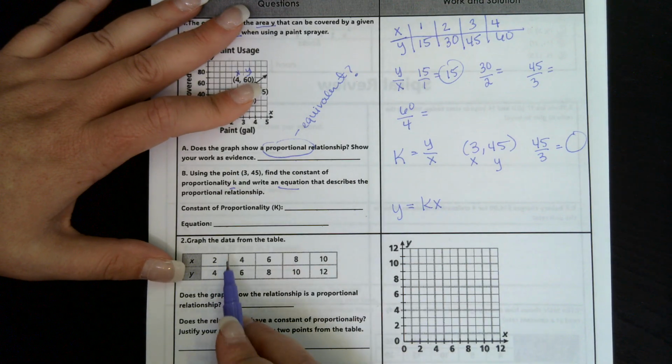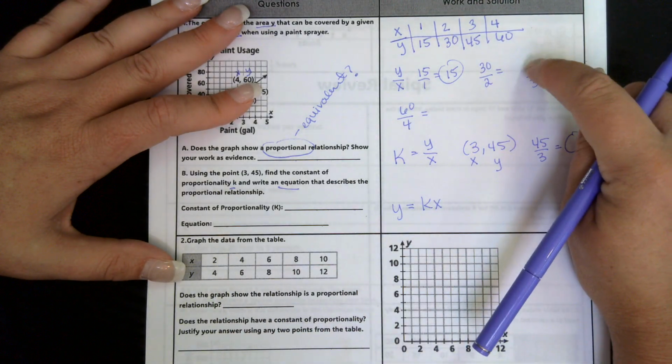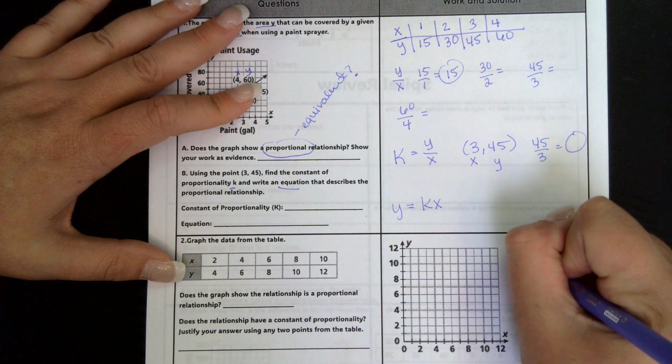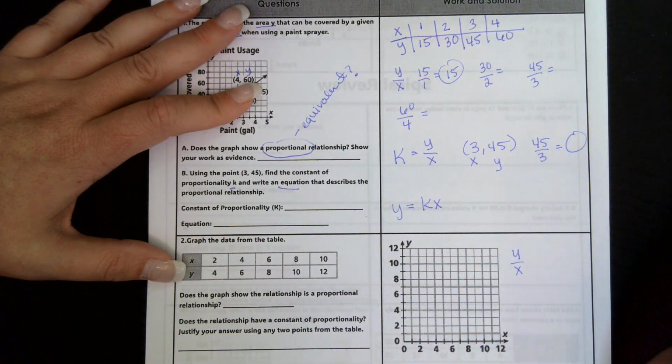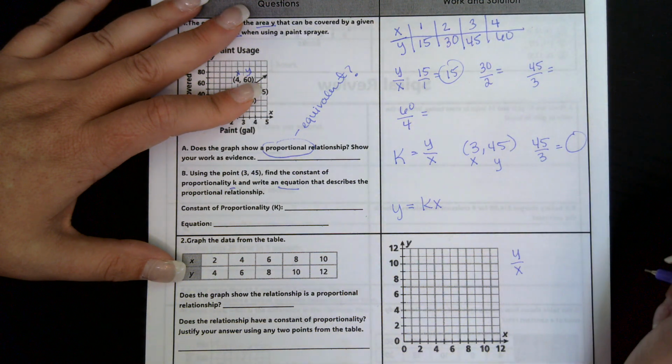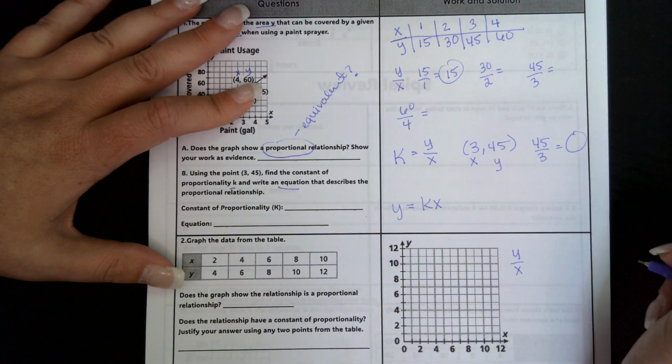But remember, we can also test to see if it's proportional the same way we did up here, by doing Y over X and testing it that way. If they all get the same unit rates, then we know that they're equivalent, and then it is proportional.